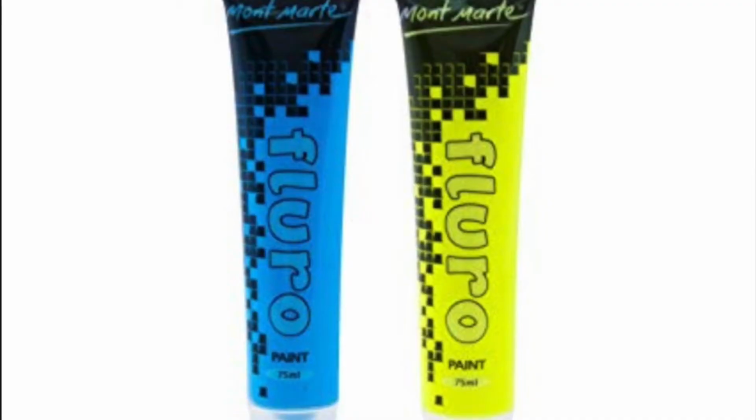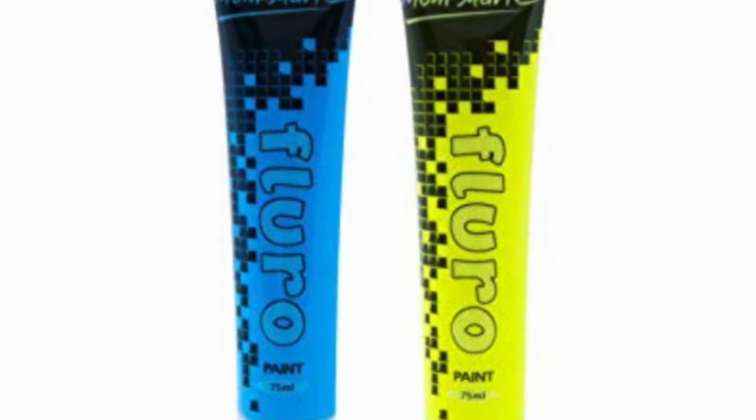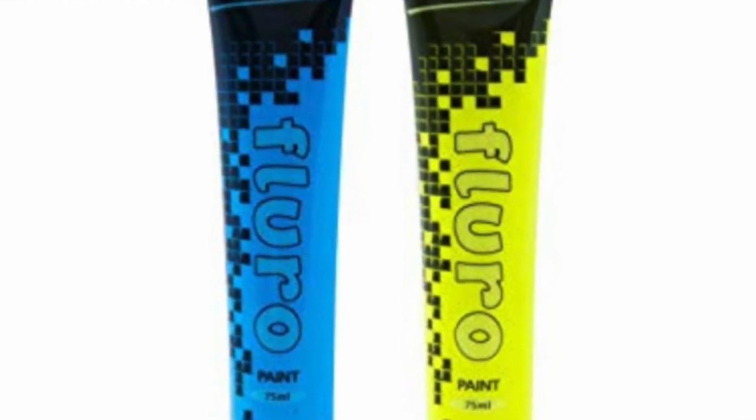There are two main types of color mixing. You have your mixing of paint and your mixing of light. Let's look at an example of paint mixing. Picture you have two tubes of paint. One contains blue paint and the other contains yellow paint.